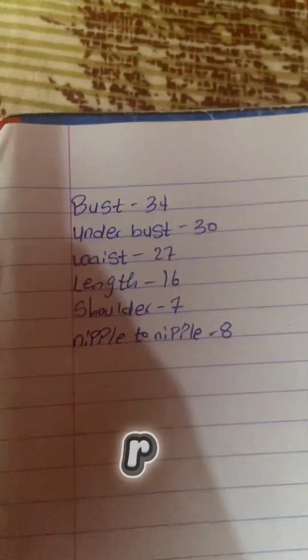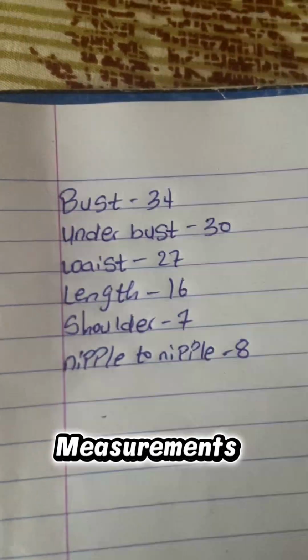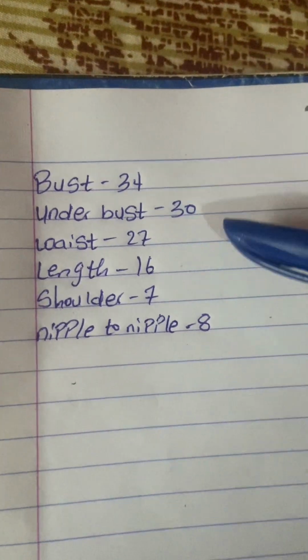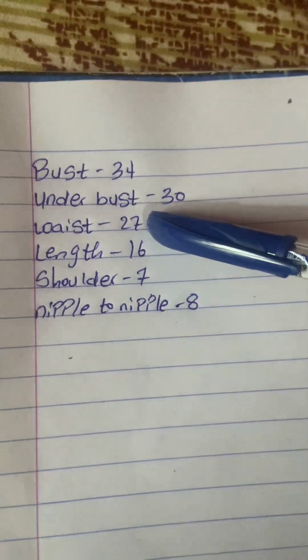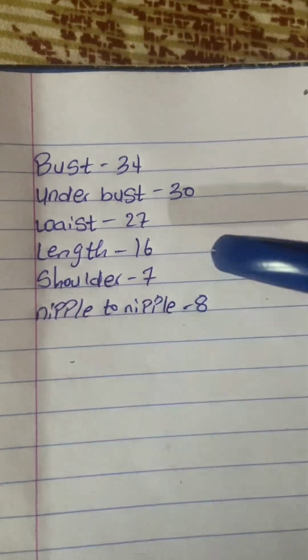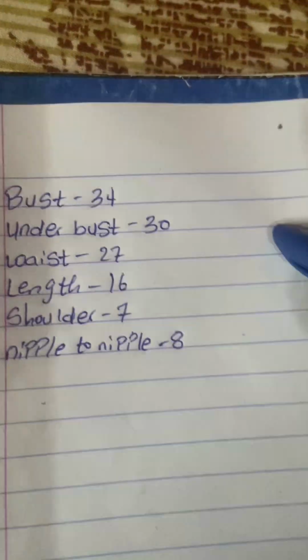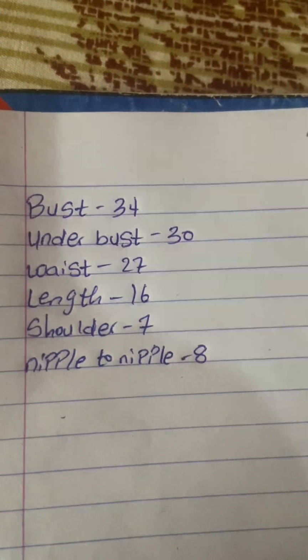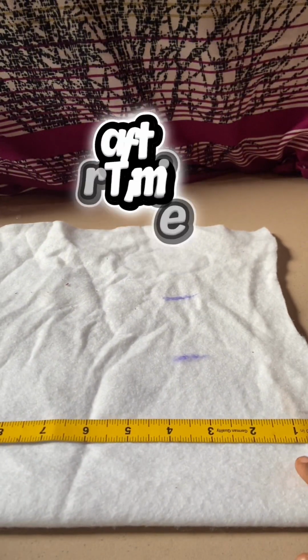So in today's video, I'll be showing you guys how to draft a Queen Anne neckline and princess darts. So let's get started. The measurements we'll be needing are bust, under bust, waist, full length, shoulder, and the nipple to nipple measurement. These are my measurements, so you'll be using your personal measurements for this.